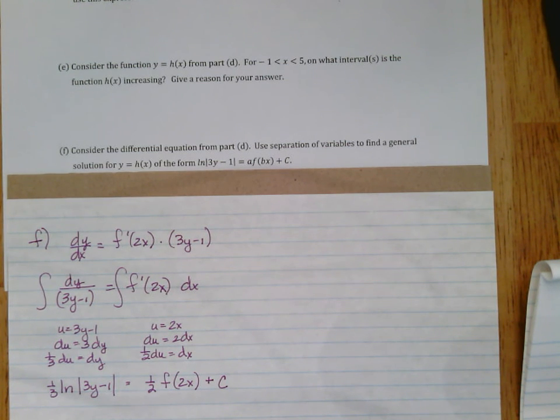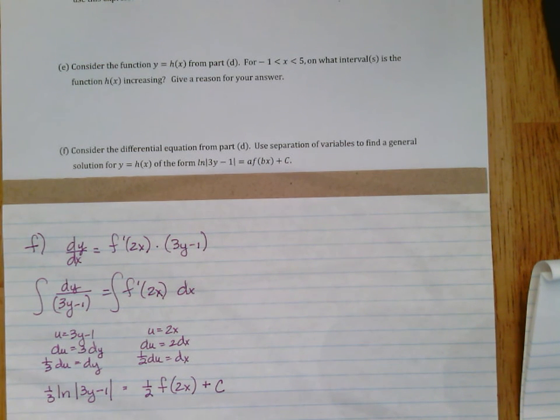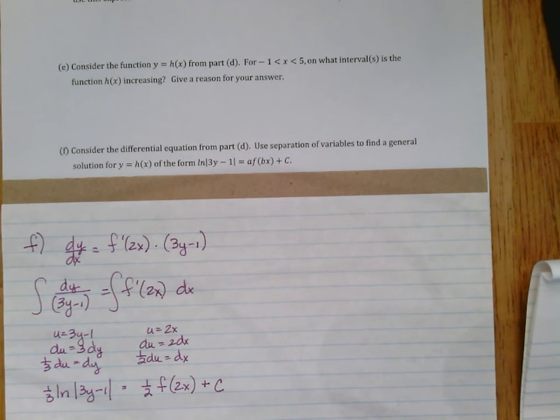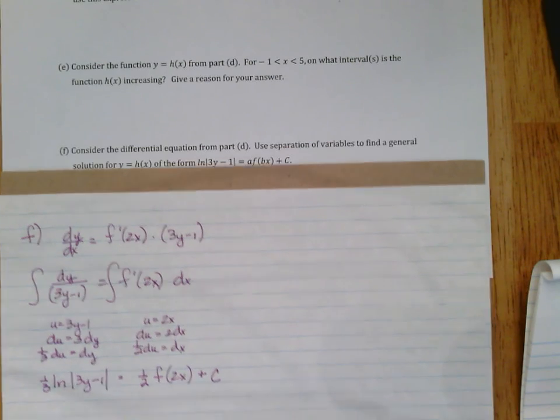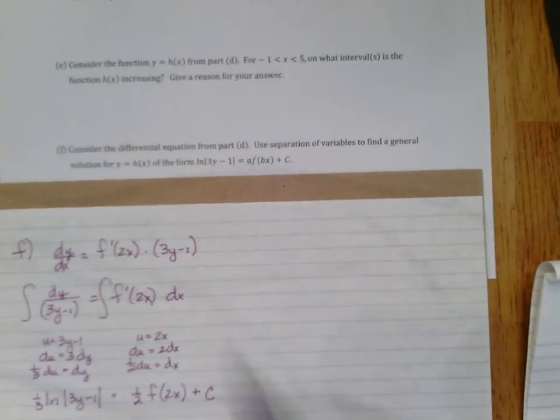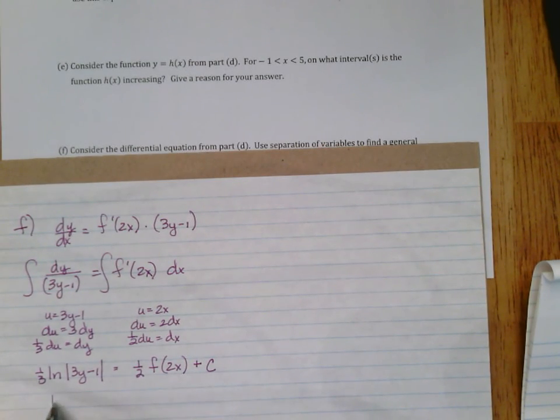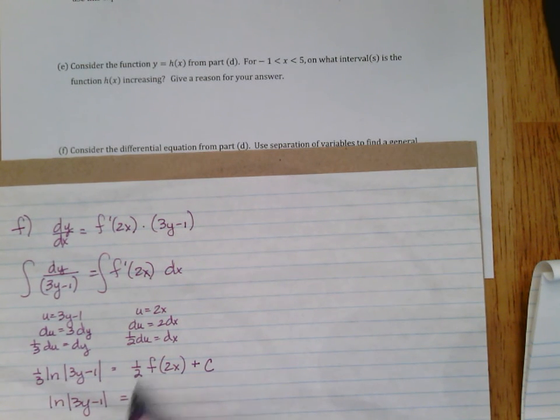So are we in the form of what they were asking for? Not quite. We don't have a coefficient here, so we want to multiply both sides by 3. So ln of the absolute value of 3y minus 1 equals 3 halves f of 2x plus 3 times the constant, but that just becomes another constant. So there we go.